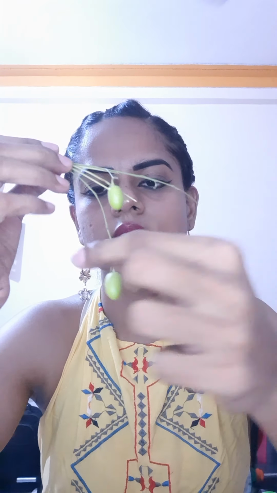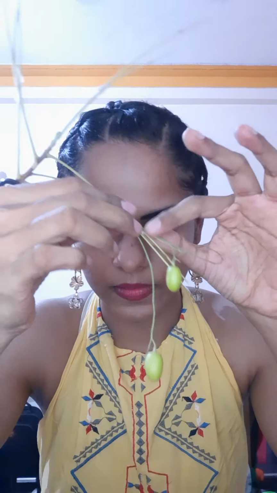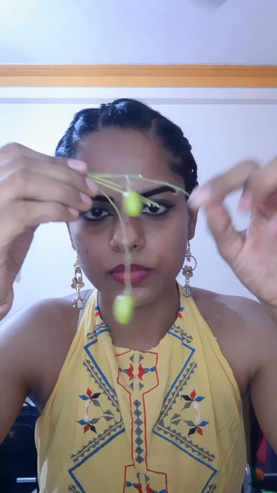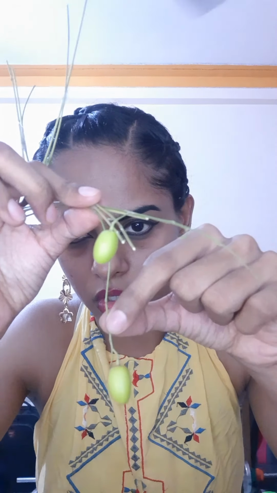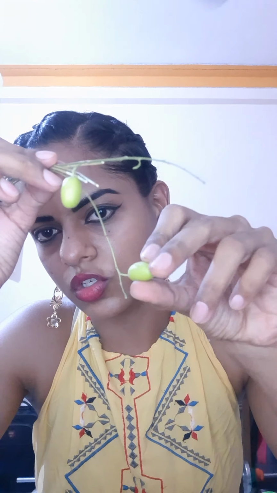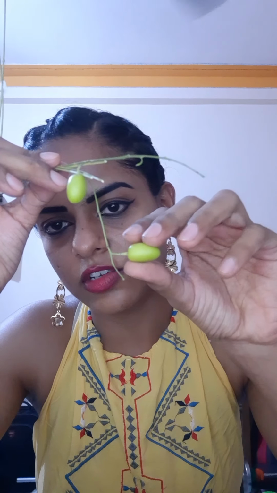Now these are the terminal bronchioles, small branches. For example, this is a terminal bronchus, this is a terminal bronchus, and this structure is known as the alveoli. And these small branches are known as respiratory bronchioles. So, very small structures.